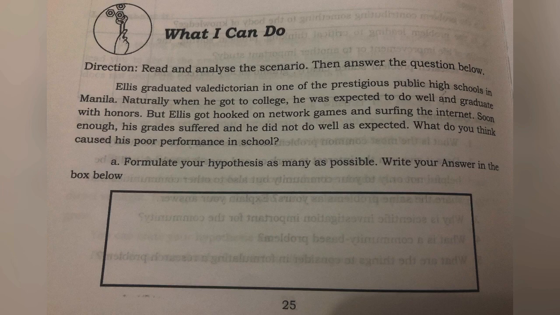So, sa activity na to, you are going to read and analyze the situation, and then you're going to formulate a hypothesis as many as possible. So, makikita yung activity na to in your Module 1, Quarter 1, Week 1, page 25.